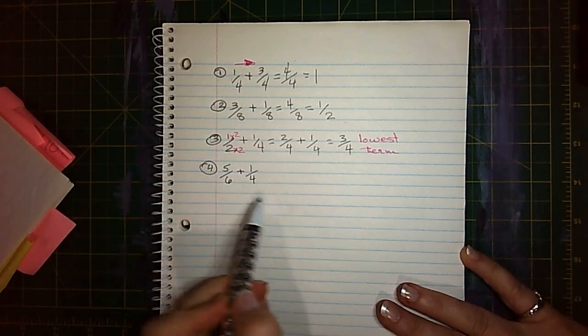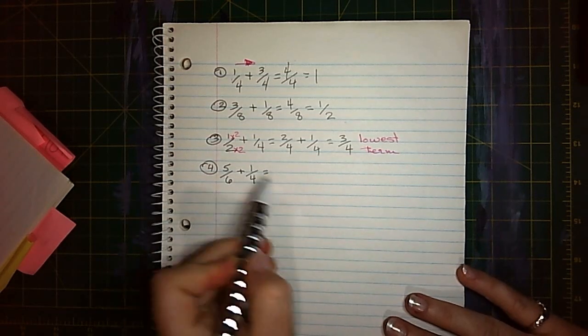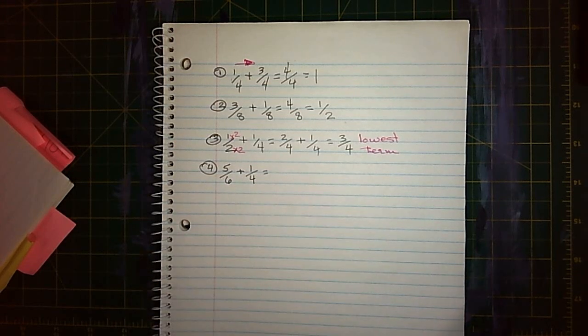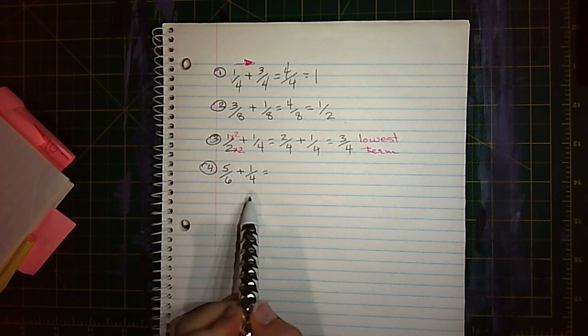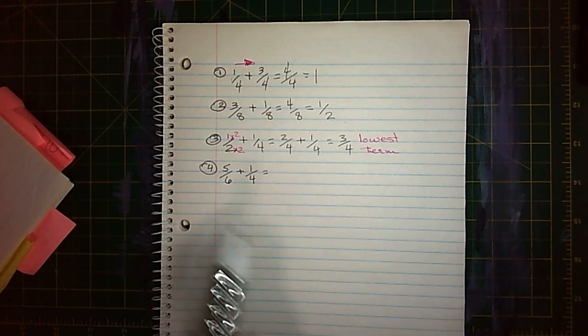Now we can't go, I'm not going to say anything yet. I'm going to see what you do with this one. I've got an apple and an orange. We've got to find a multiple that both of these numbers can go into evenly. What do you guys think?